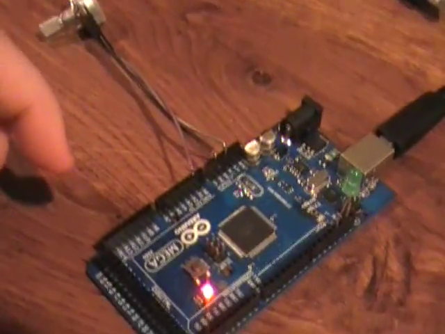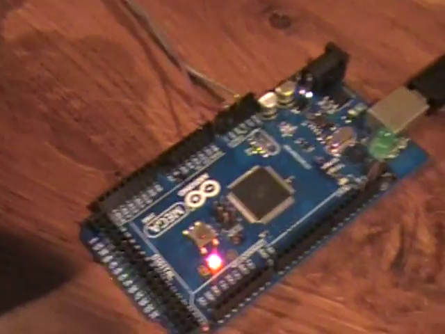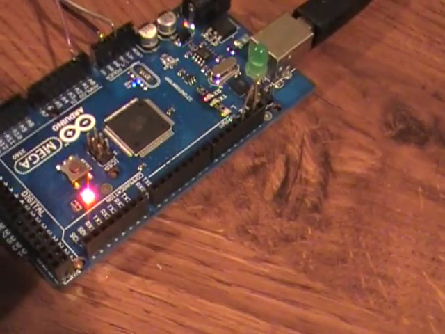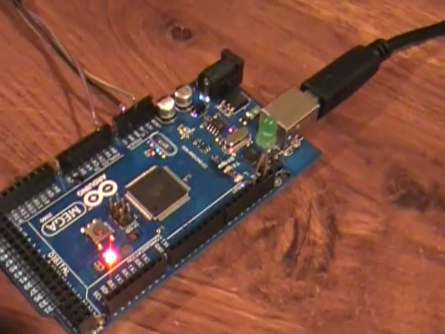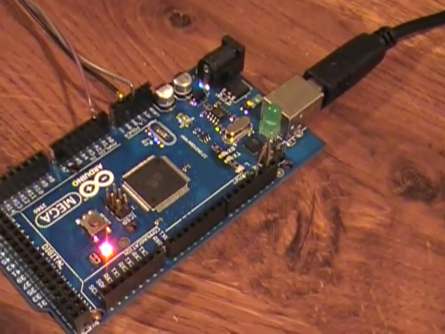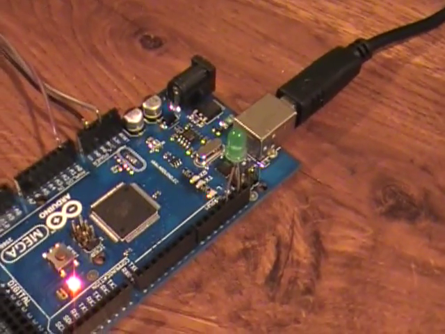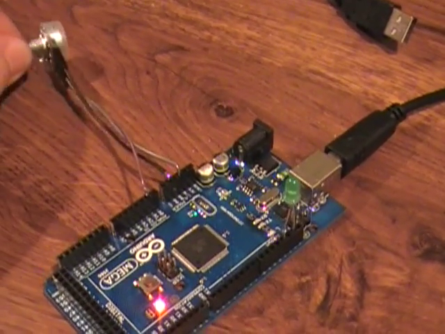So the program just uploaded. When I adjust the potentiometer, it should go from 0, which it is currently 0 hertz, with an amplitude of 0, to 1 hertz, then 2 hertz, and up to 5 hertz discrete frequency outputs. So I'm going to go ahead and adjust the potentiometer and see if it works.